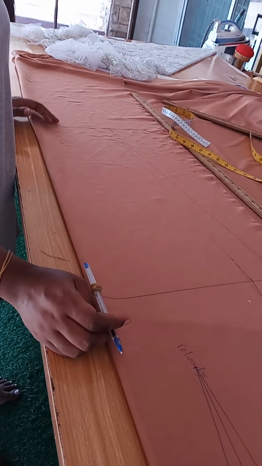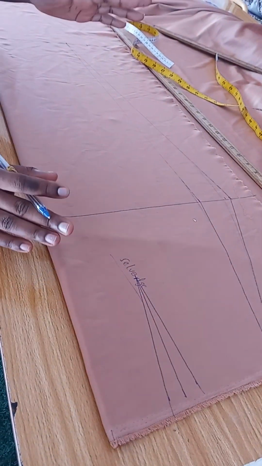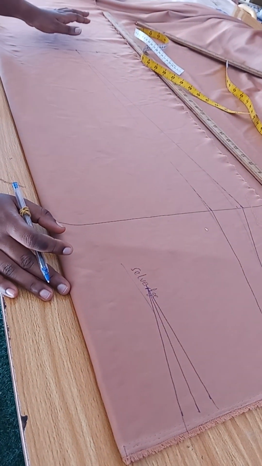So should I cut this? The same thing, the same dot width and everything. Yeah. So that's that.